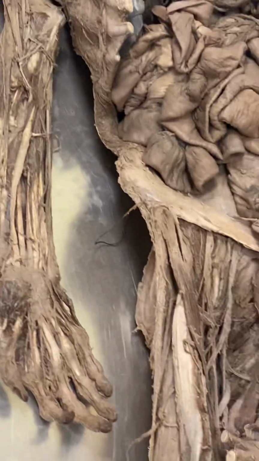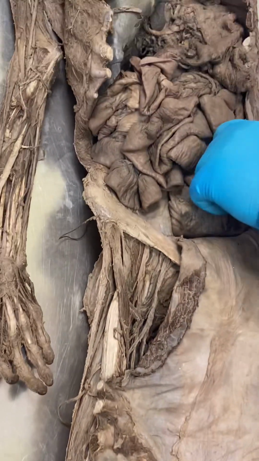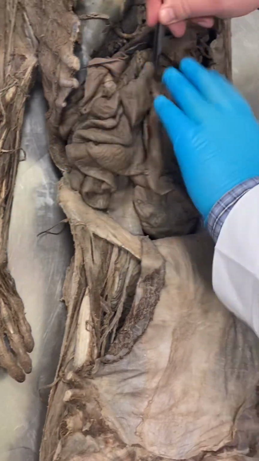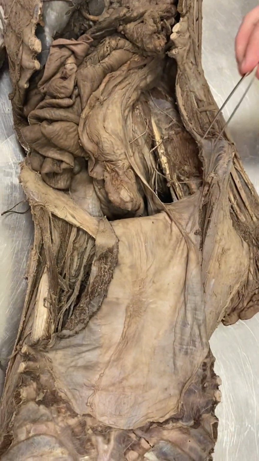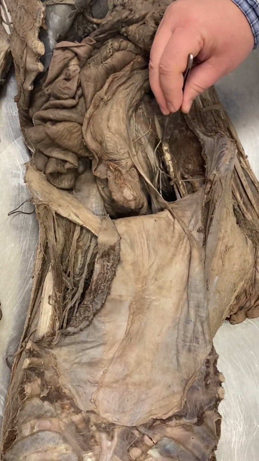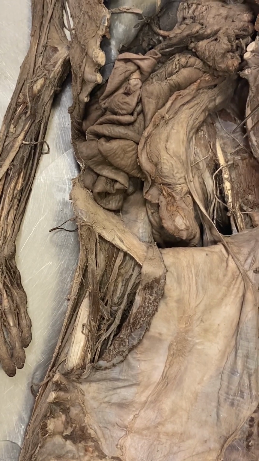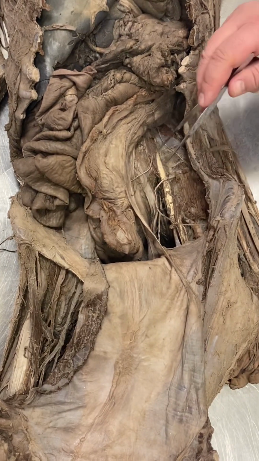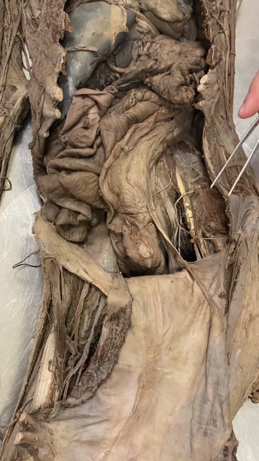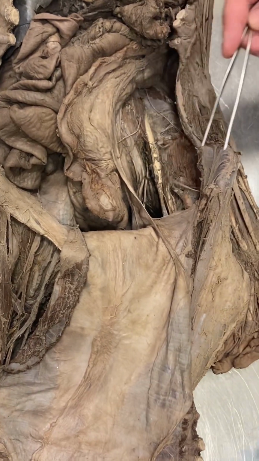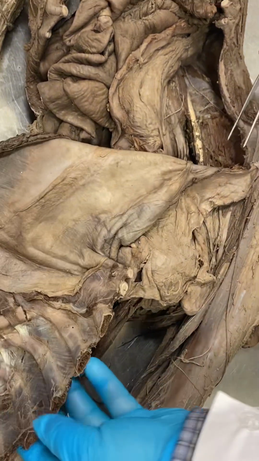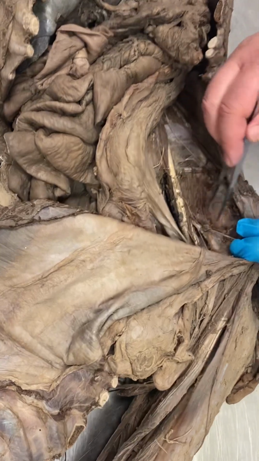Anterior muscles of the pelvic girdle are musculus psoas major. It starts from the bodies and transverse processes of the lumbar vertebrae, goes downward, and inferiorly it is joined with the next muscle.